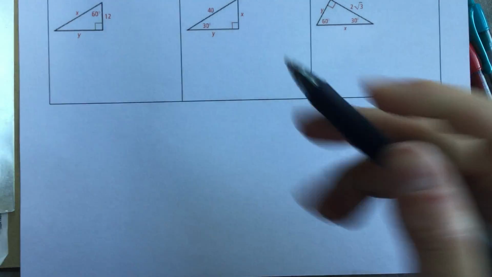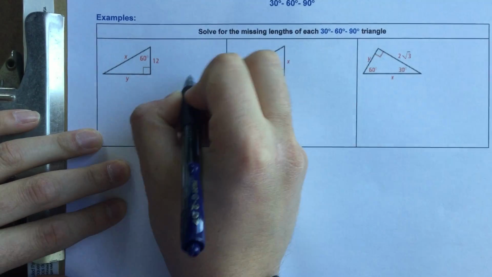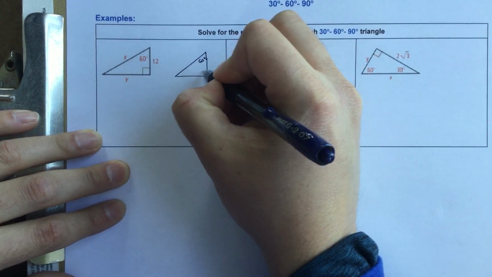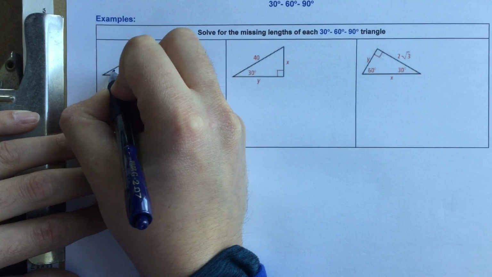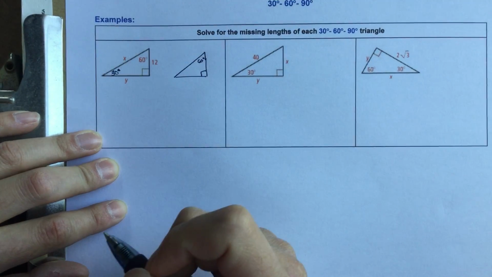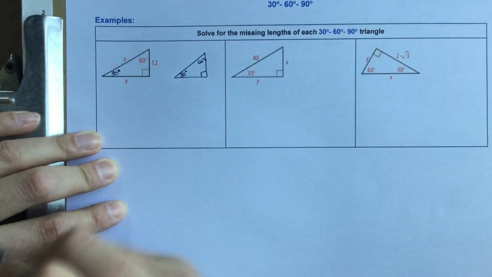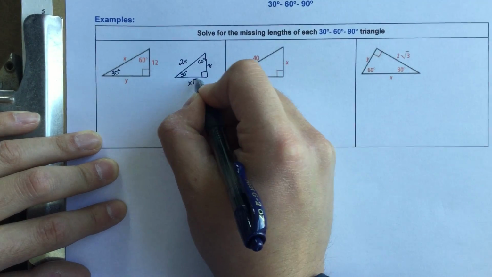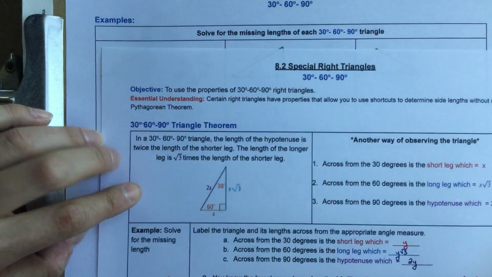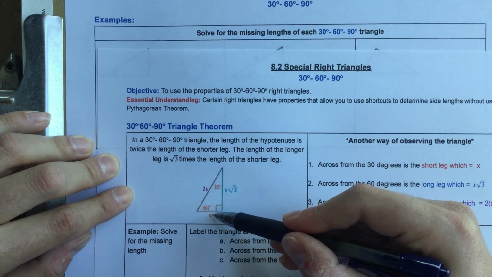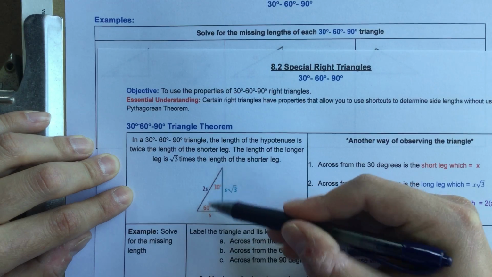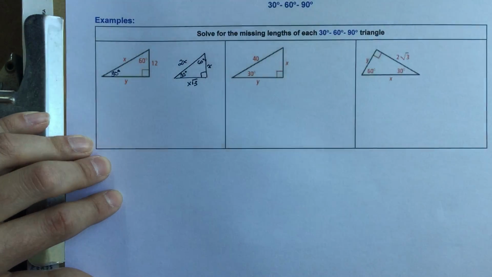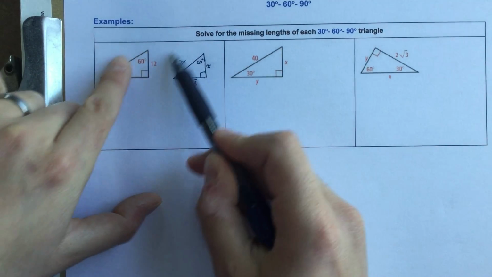I'm going to redraw my 30, 60, 90 triangle. Notice that it only says 60 degrees and 90 degrees. This other angle measure must be 30 degrees. Triangle angle sum theorem: the angles must add up to a total of 180 degrees. I can write this as x, 2x, and x square root of 3. Again, I'm just following the pattern of our triangle. Across from the 30 is the small leg. Across from the hypotenuse is 2 times that value. And across from the 60 degrees is that small leg times the square root of 3. And notice I'm drawing it in the same pattern.